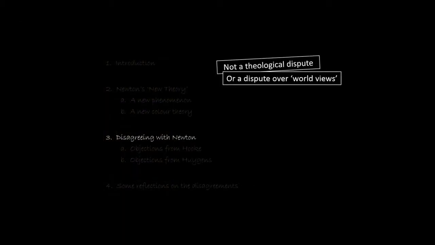A couple of things to say first up about these disagreements is that what's interesting is that this is not a theological dispute. So it's not the kind of thing that we see earlier between, say, Galileo and all of his opponents. It's not the kind of thing that we see later between Newton, with Clarke as his mouthpiece, and Leibniz on the position of God in the world. It's not even a dispute over worldviews in any important sense.